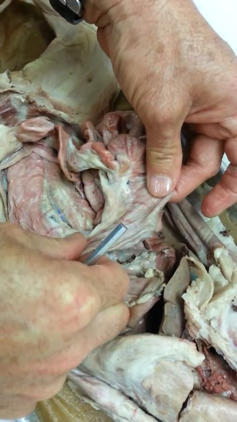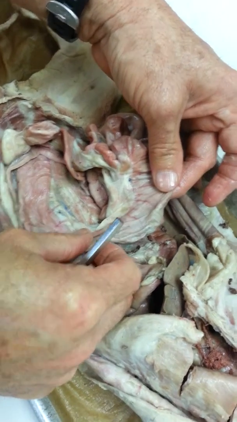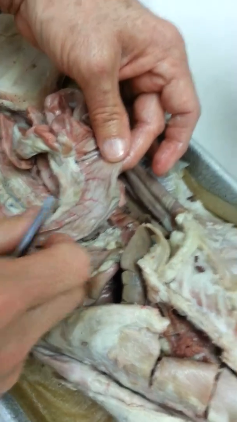Are you going to point out where the appendix would be in the human body? No, no, I want you to ask that, huh?